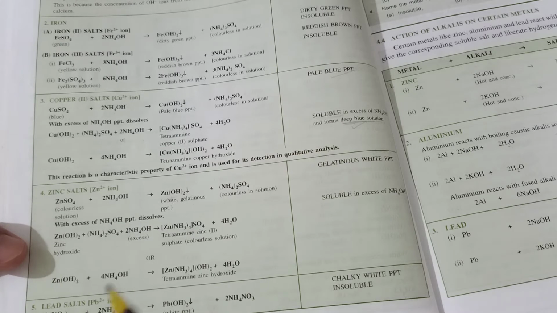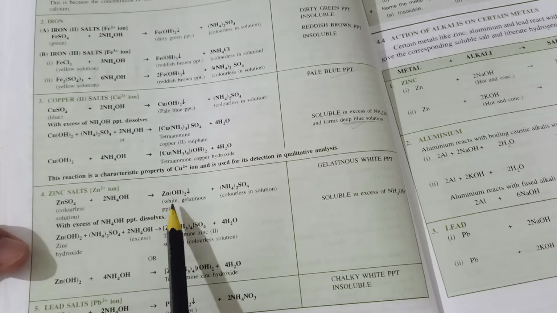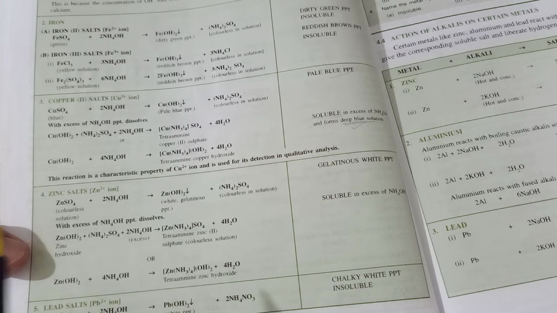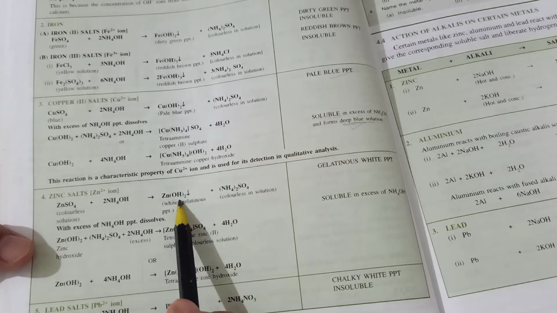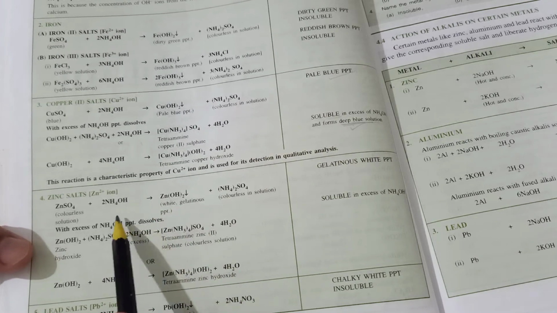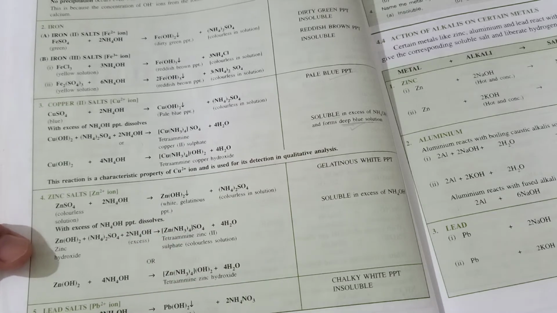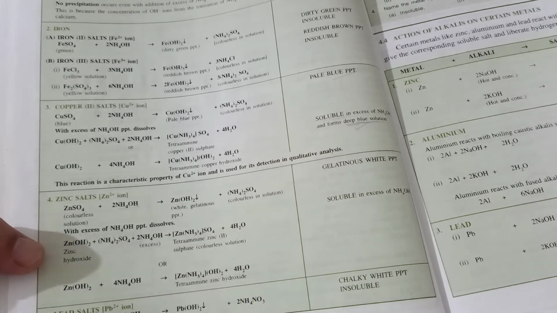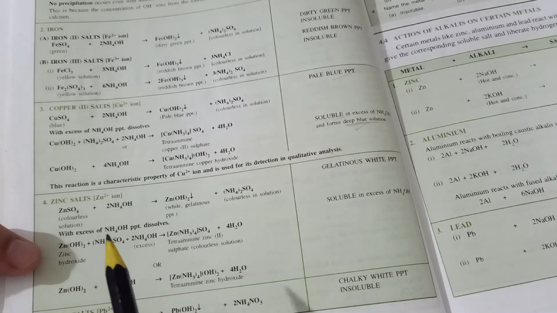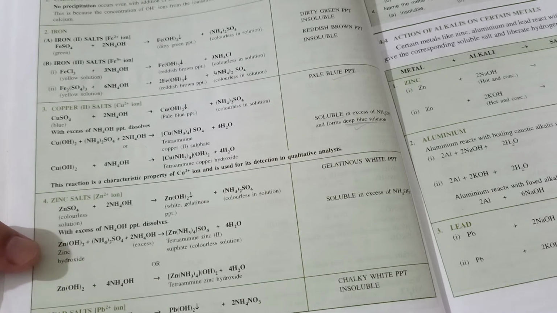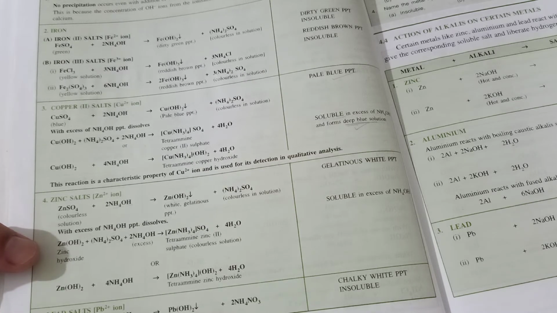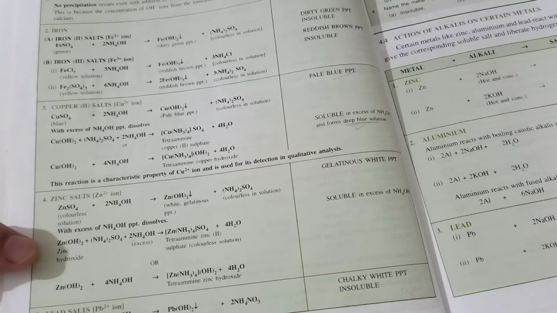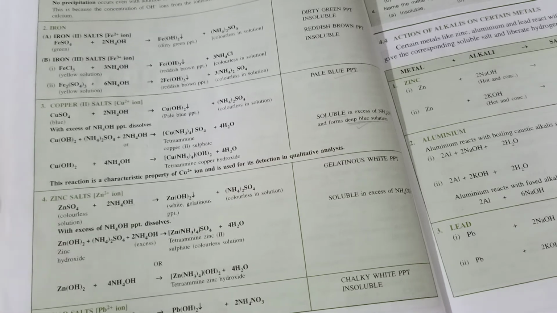That means the zinc hydroxide white gelatinous precipitate formed by sodium hydroxide also dissolves in excess sodium hydroxide, and the zinc hydroxide white gelatinous precipitate formed by ammonium hydroxide also dissolves in excess ammonium hydroxide. So in both cases of alkalis, the metallic hydroxide gets dissolved. That means the hydroxide is soluble in both of these alkalis.